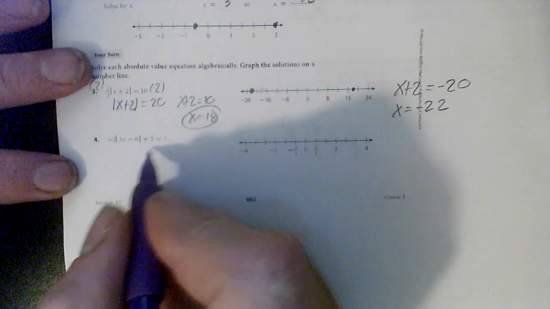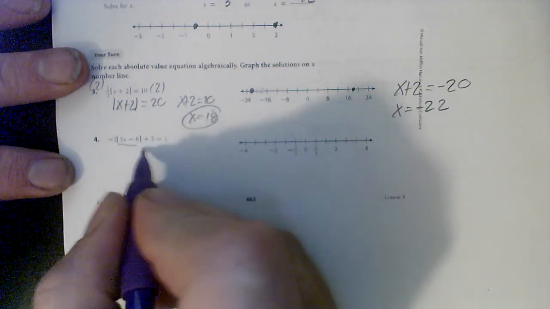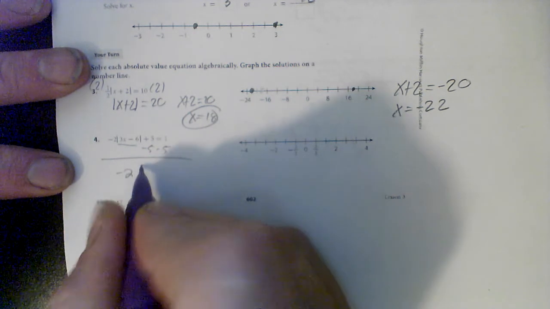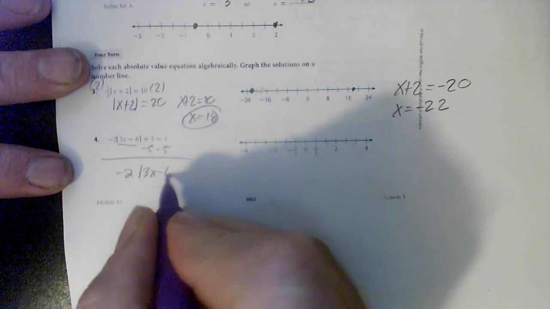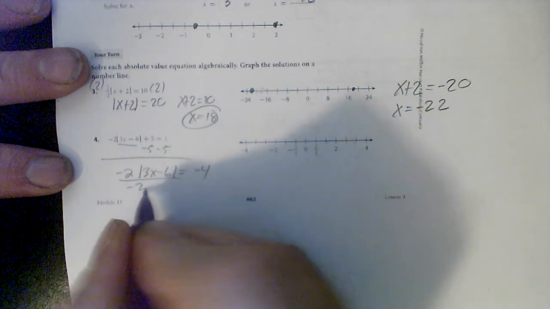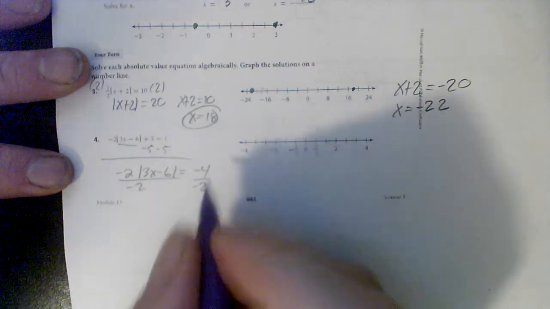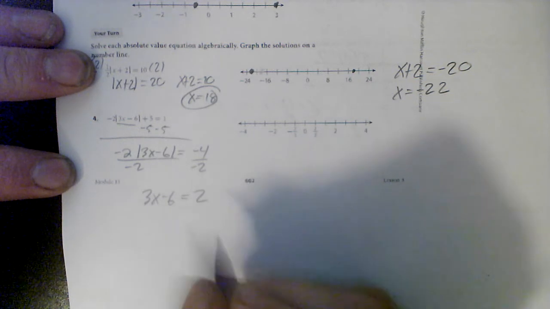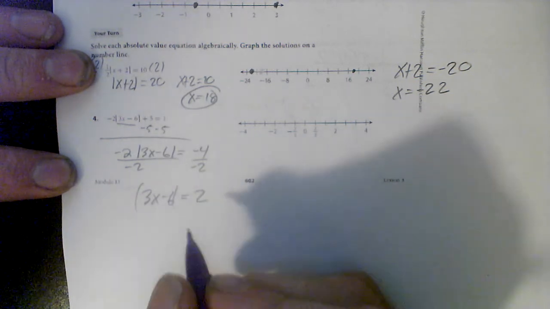Same thing here. So we're going to solve for this. So we start by subtracting 5. And hopefully it's familiar, because we've been doing something like this all year. I've shown you a number of absolute value equations when we're doing warm-ups. And our goal is to solve for the absolute value. And now we got |3x minus 6| equals 2. And that's the absolute value.